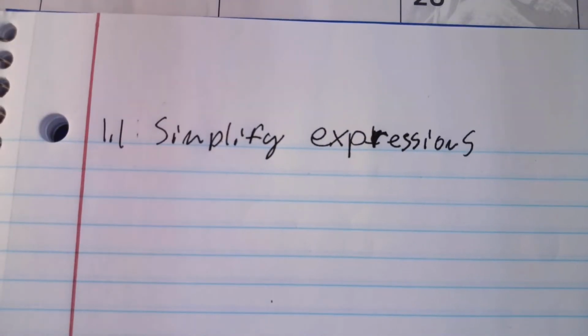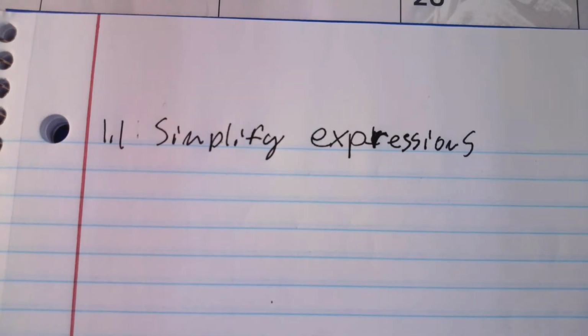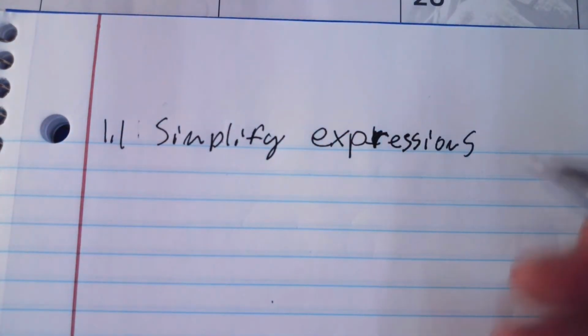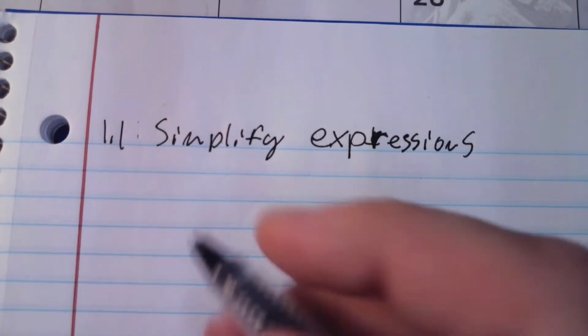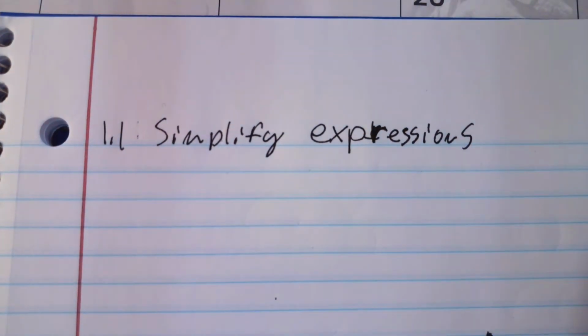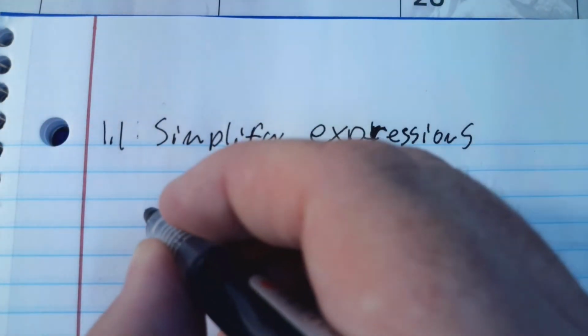So we're going to simplify expressions, and we're going to get to where it's a little bit harder. We're going to end up using both the distributive property and combining like terms. And we're going to come up with an order, and we're going to work on this order throughout this month, this chapter. So this is the simplify step.